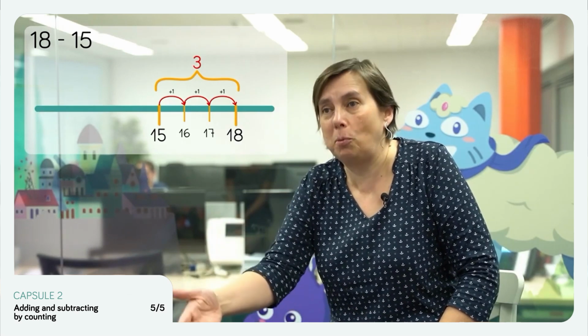What I could ask is, I have a page in an album that has 18 spaces for stickers, and I've already put 15 stickers. How many stickers are missing? It's also a subtraction, but different because we have 15 and are missing 16, 17, 18, so we're missing 3. So, if I want to show that a subtraction can be done by counting down or counting up, I have to offer the students situations that invite them to use each method.